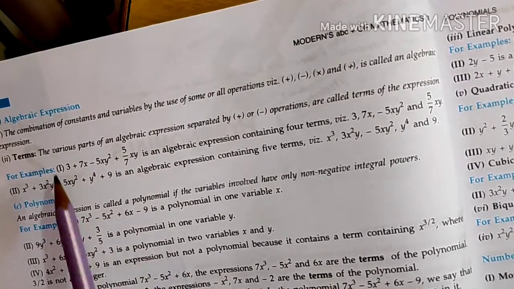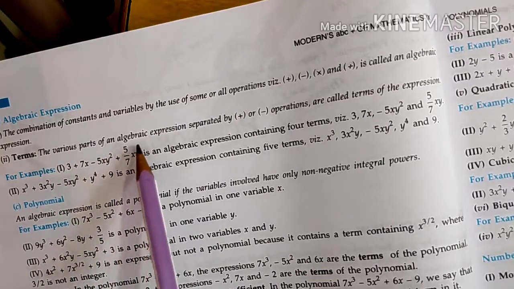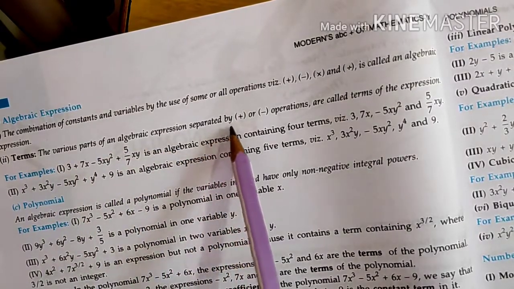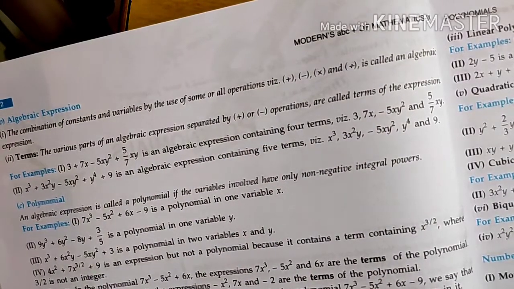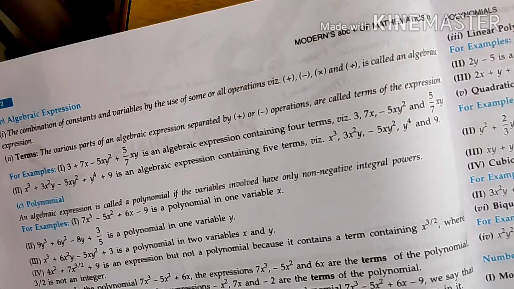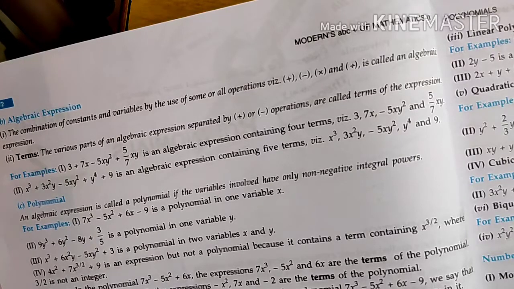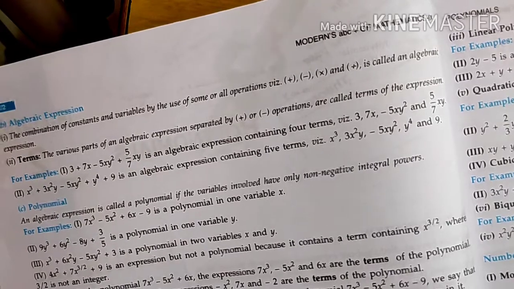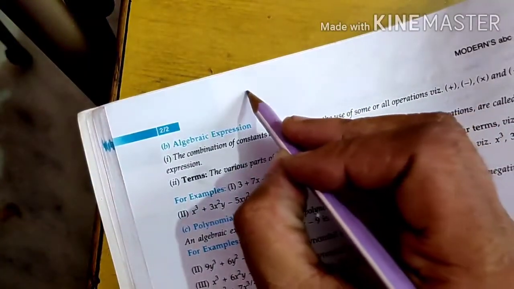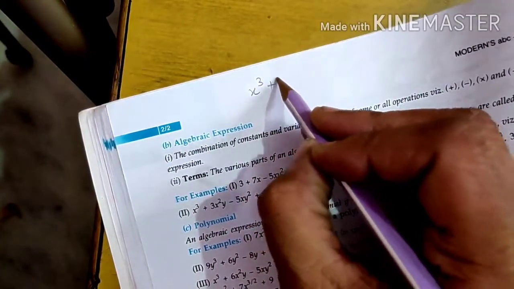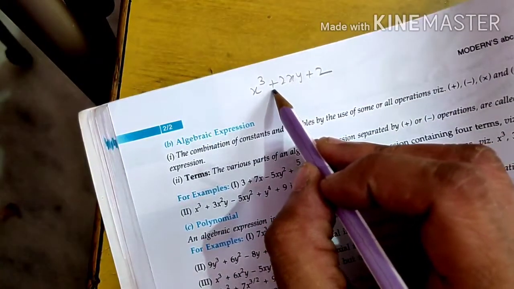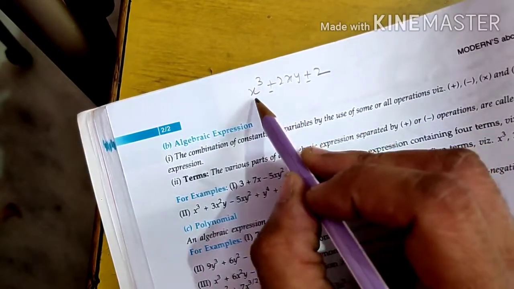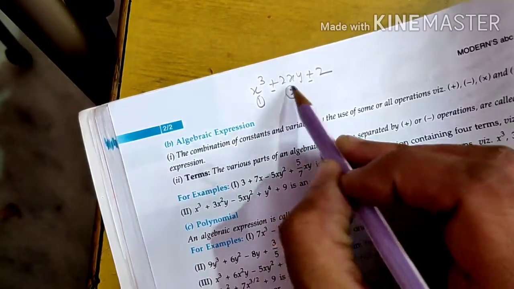Terms: the various part of an algebraic expression separated by a plus or minus operation. Only plus or minus operation are called terms of expression. That means if I write x to the power 3 plus 2xy plus z, that means there are two positive signs, so there are three terms, 1, 2 and 3.